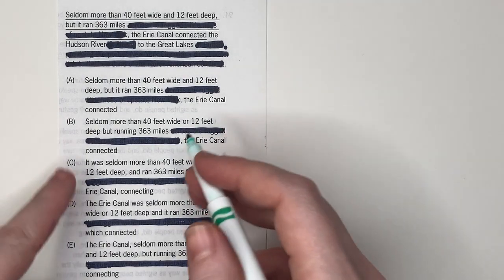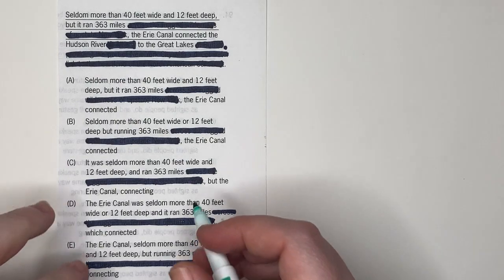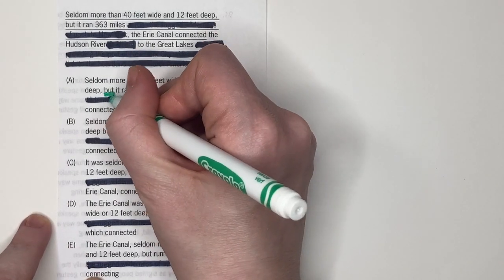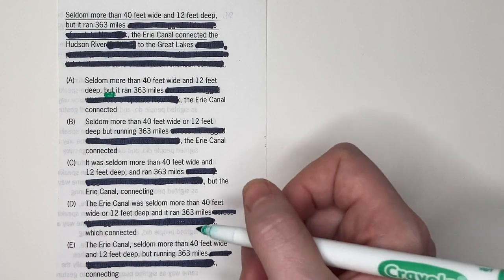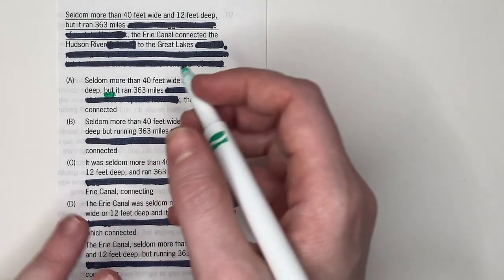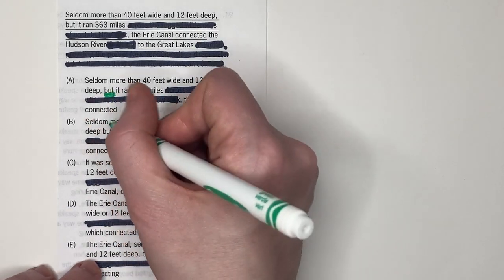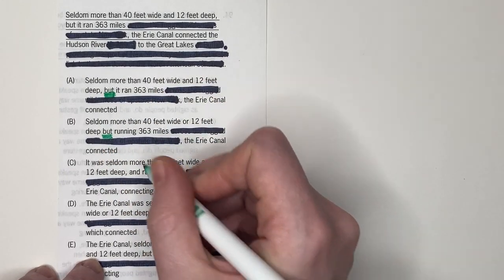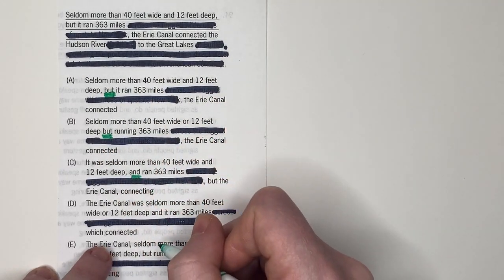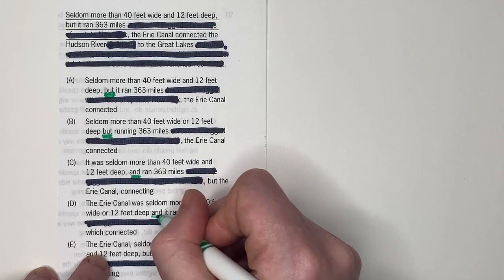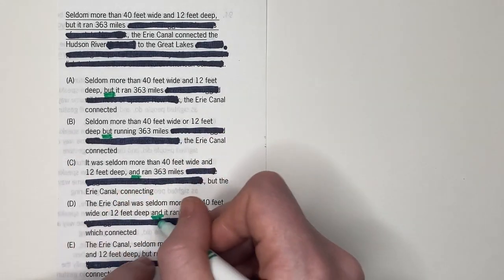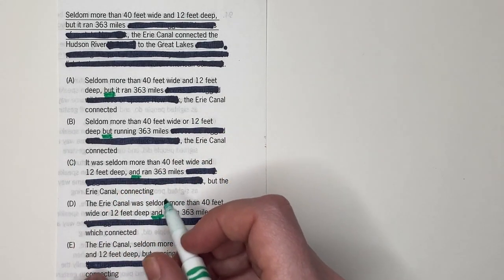One of the things I want to do before we start is just identify the conjunctions here since they matter a lot. Conjunctions are those linking words like and, but, nor, or, yet, so, etc. So A and B have but, C we've got and, and I guess we have or here too, but I'm just looking at the other one. And we have but in E.